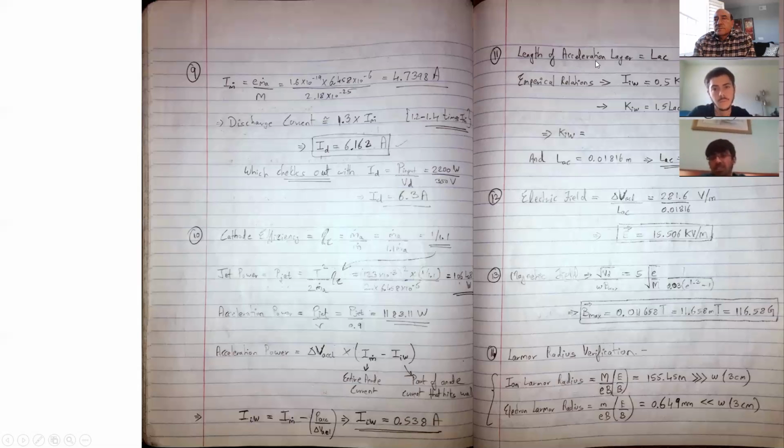Now the next independent variable that will come together is the length of the acceleration layer. Let's say the acceleration occurs between this potential and this potential, which is the acceleration layer. We need to find the length of this layer in order to find the electric field.